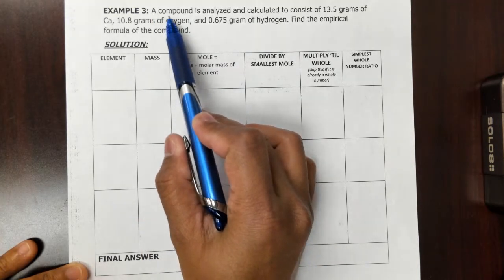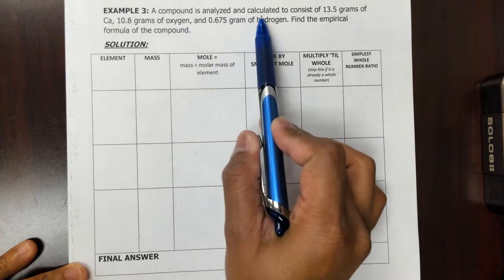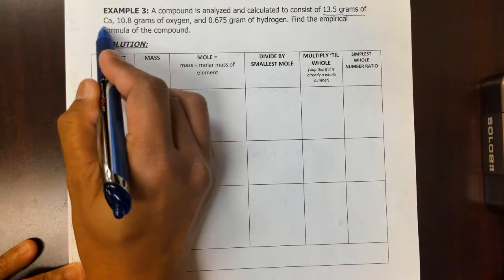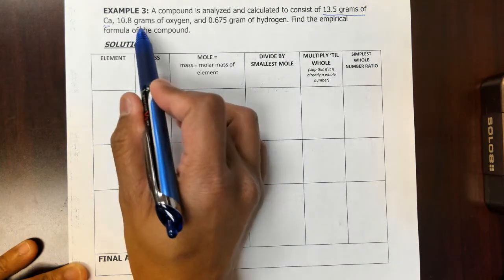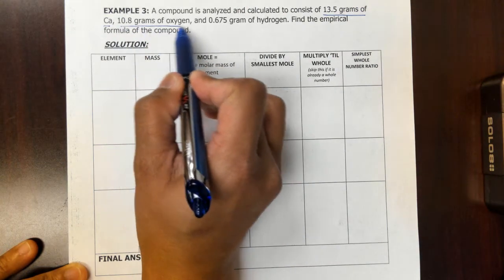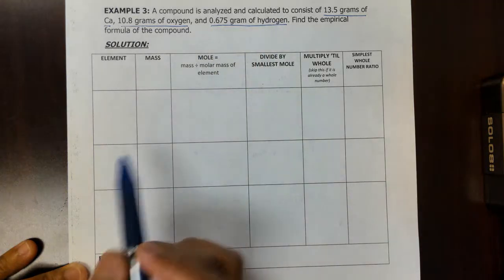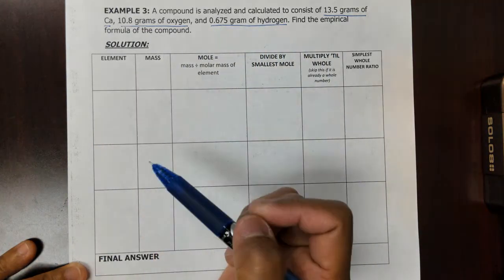It says a compound is analyzed and calculated to consist of 13.5 grams of Ca and then 10.8 grams of oxygen and 0.675 gram of hydrogen. Of course, we find the empirical formula of the compound.